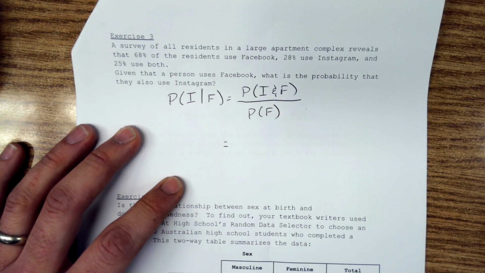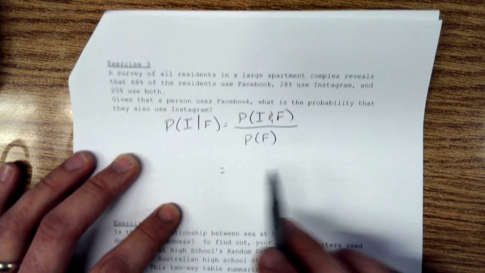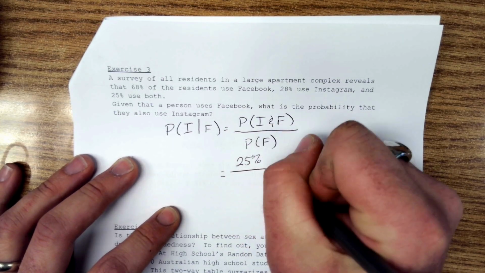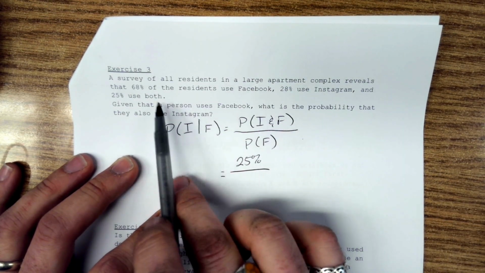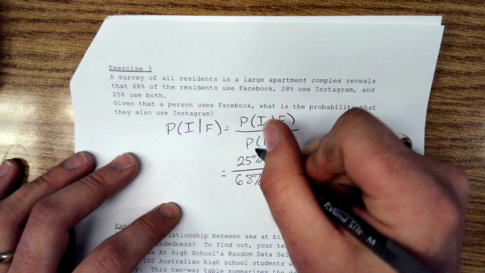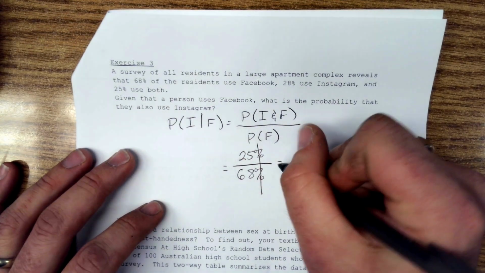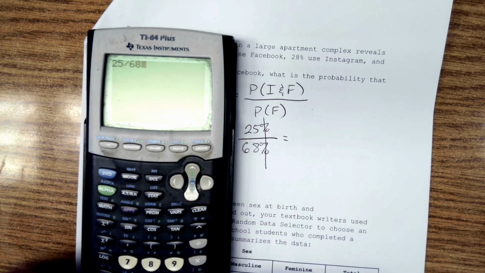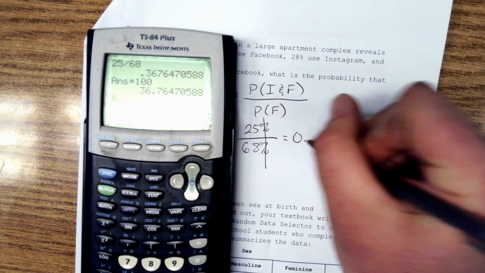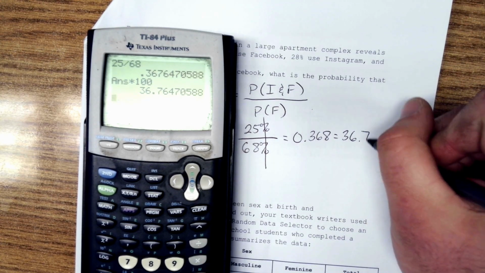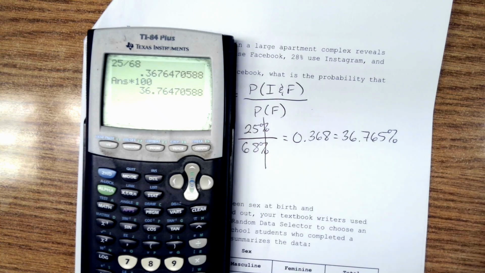Now this one, they already gave us the percentages, so we already know that 25% use both. And the probability of finding somebody who uses Facebook is 68%. So we can cancel out our units of measurement there. 25 over 68 does not reduce. So that is about a 0.368 chance, or a 36.765% chance.